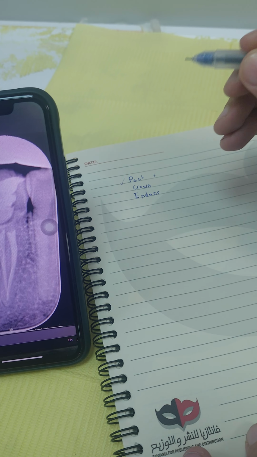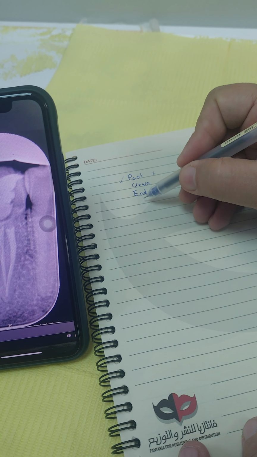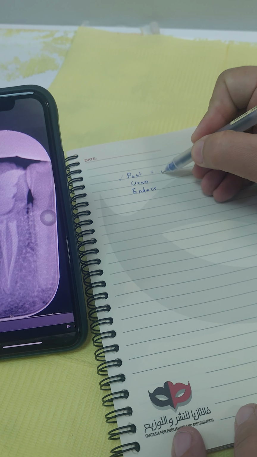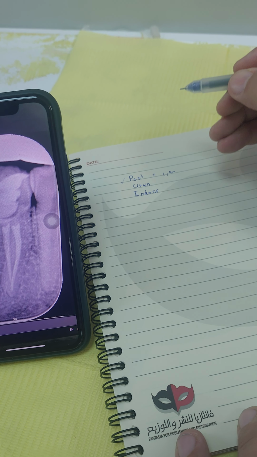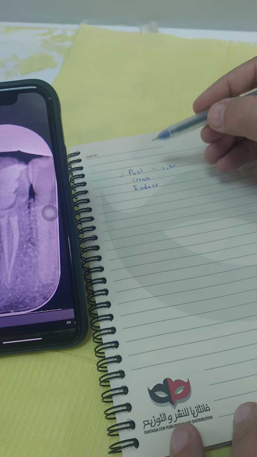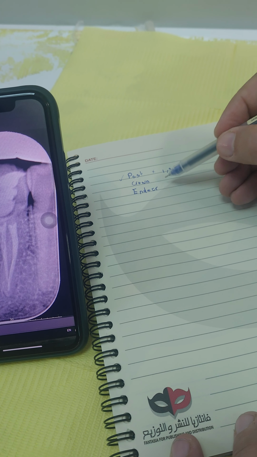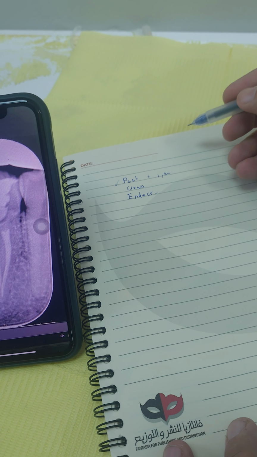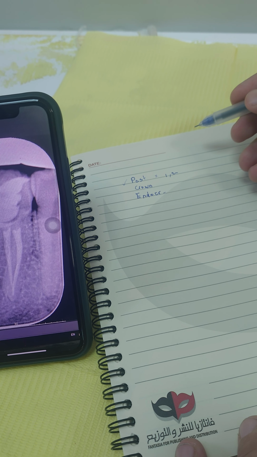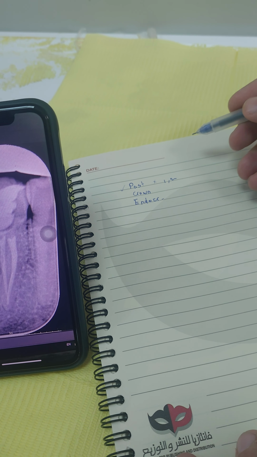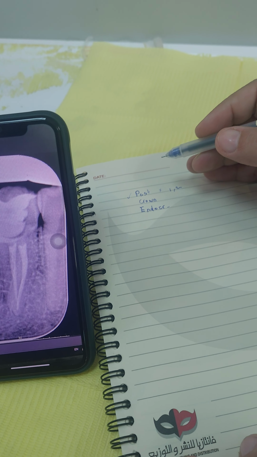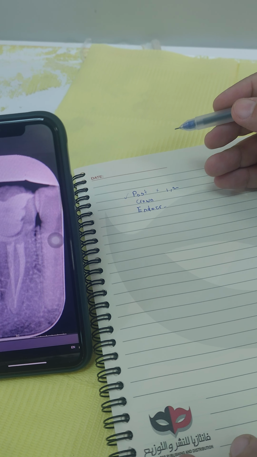Do we need to place multiple posts? 1, 2. Are we going to do the crown with any modifications in the preparation? Endo crown, how deep are we going to go with the margins? Are we going to keep them occlusally like an onlay? Are we going to do an overlap or not?